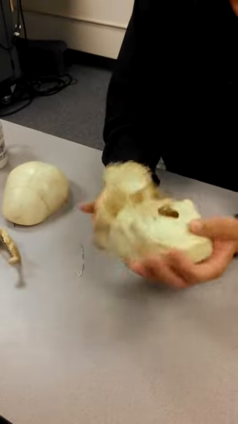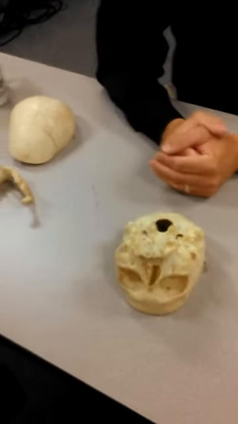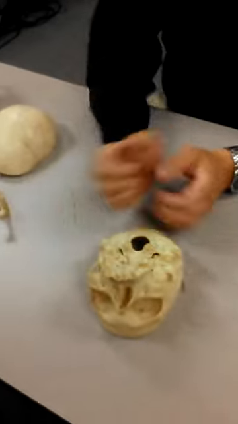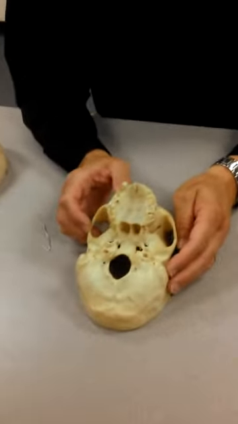Now, the fun part, the bottom. So, you got a good angle, or do you want the angle something different on your video? That angle's good. This angle? Yeah. Okay. I see a lot.